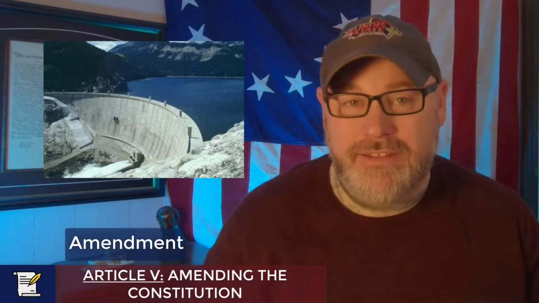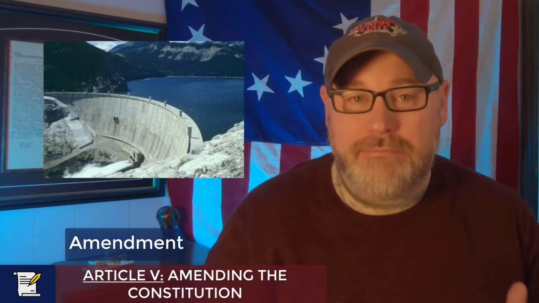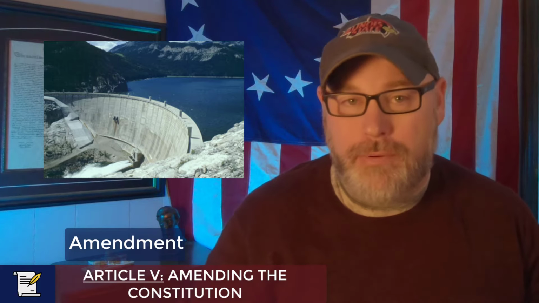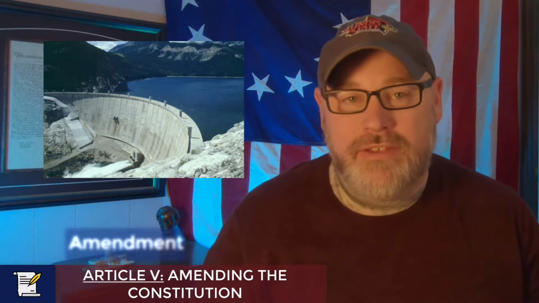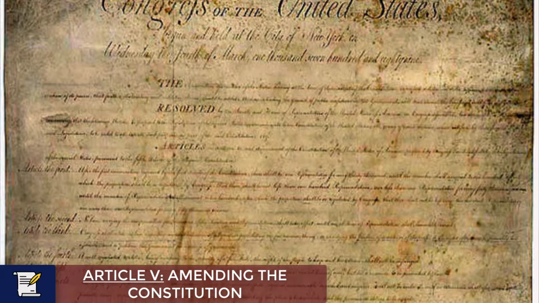Likewise, an amendment is difficult to get added to the Constitution, but once it's added, it can block and shape laws that are proposed. So in all of U.S. history, the Constitution has only been amended 27 times, and actually the first 10 of those amendments, the Bill of Rights, were all adopted at one time.